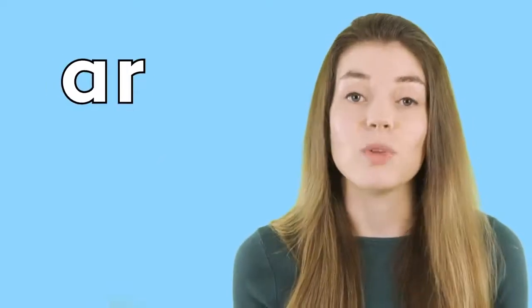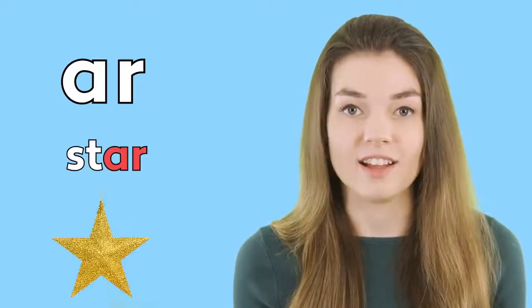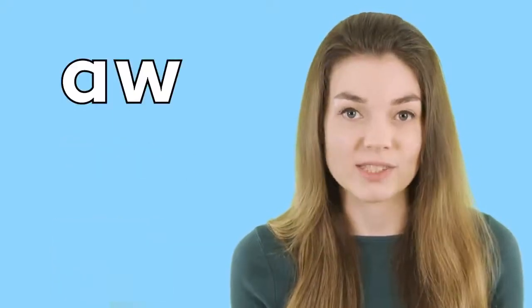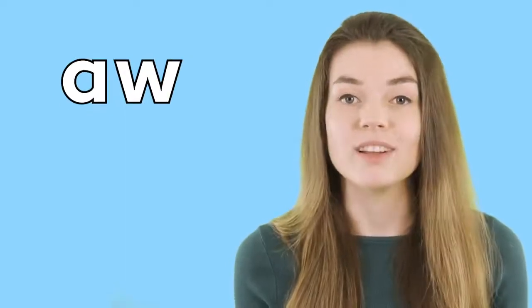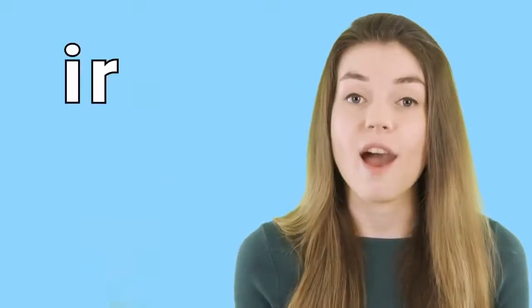The next sound is R, R, with an A and an R, R, in the word star, star. The next sound is or, with an O and an R. So together these letters make the sound or, like in the word born, born. And there's another or sound spelt with an A and a W, which again make the sound or, like in yawn, yawn. The next sound is and there's three different ways you could spell this sound.